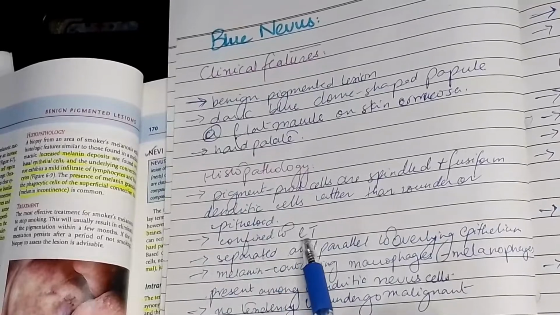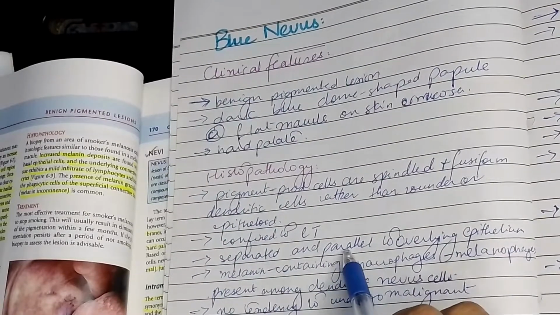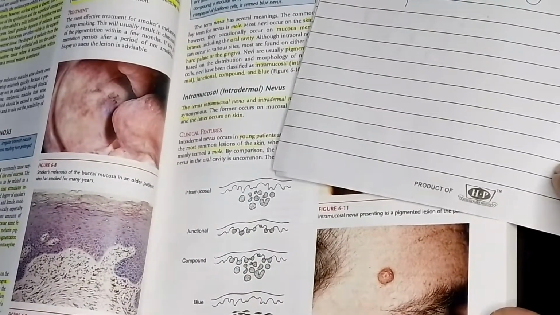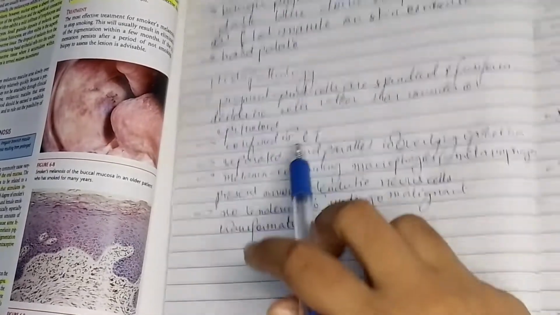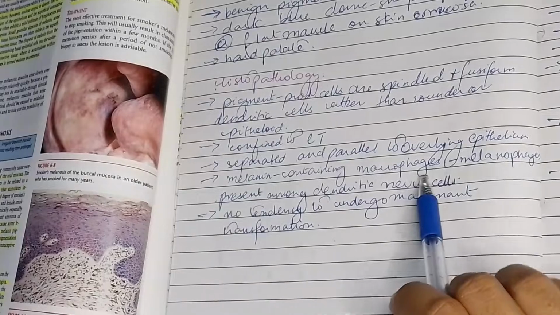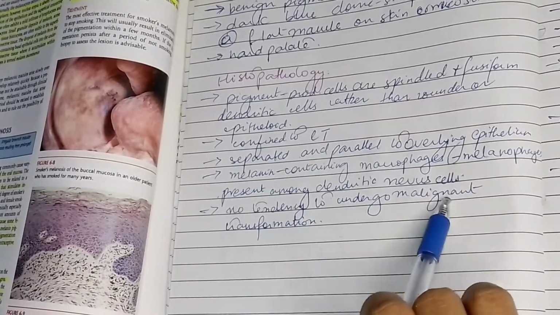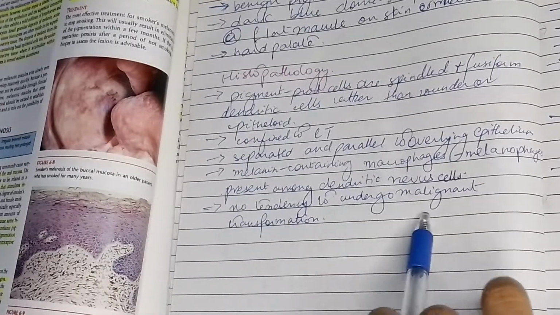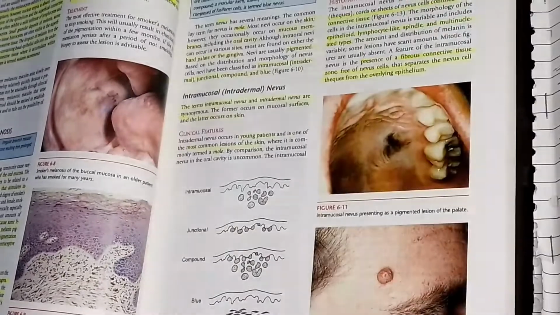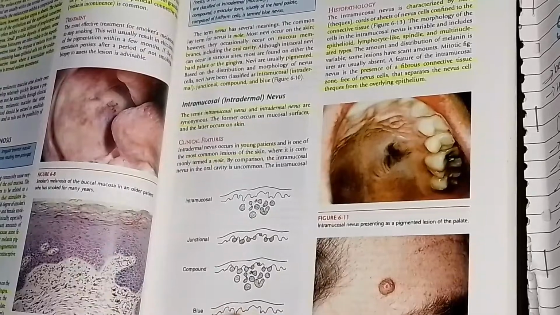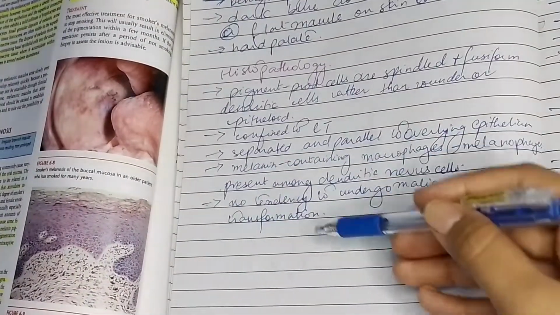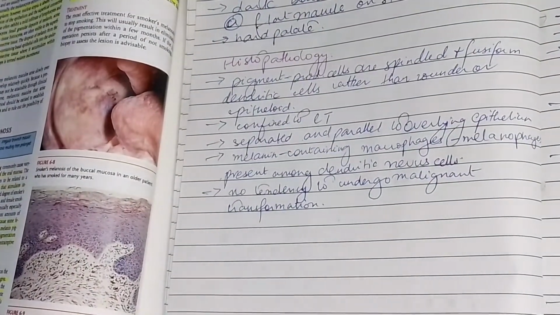They will be confined to the connective tissue and separated and parallel to the overlying epithelium. As you can see, I showed you, they are here, they are parallel and separated from the overlying epithelium. Melanin containing macrophages are called melanophages. They will be present among the dendritic nevus cells. No tendency to undergo malignant transformation. They are not malignant, they are not pre-malignant, they are just present in the connective tissue parallel to the overlying epithelium.